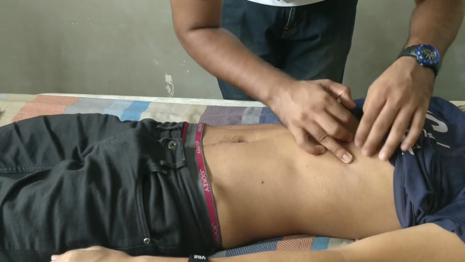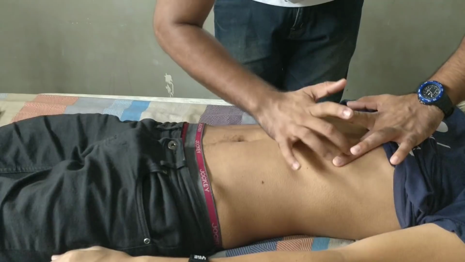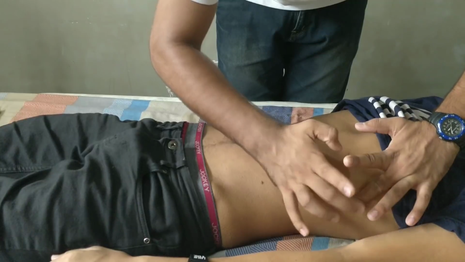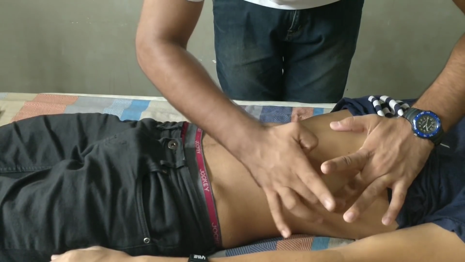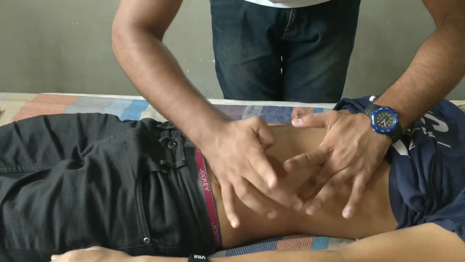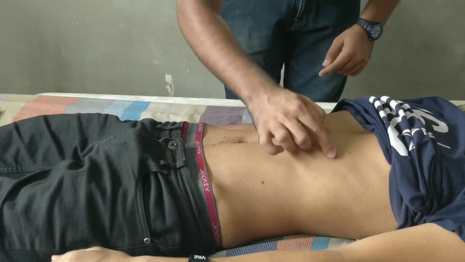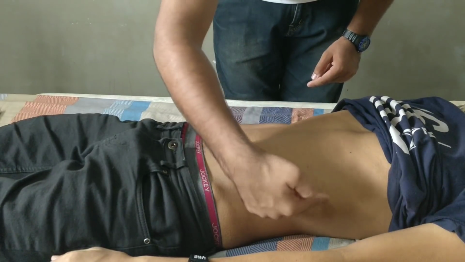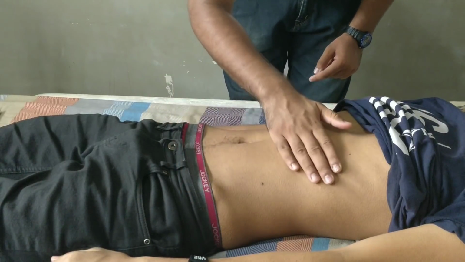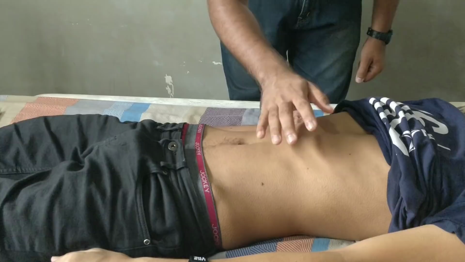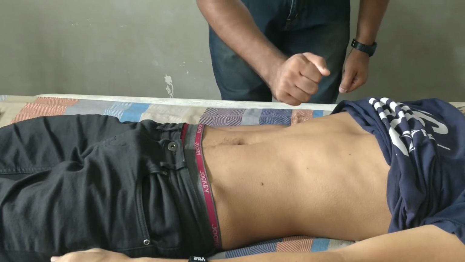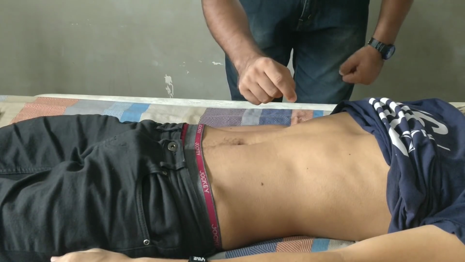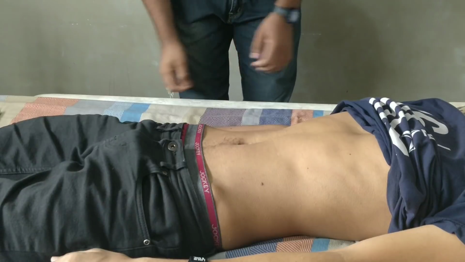You will start from the sixth intercostal space, go towards the anterior axillary line, and then go downward. Upon percussion of the spleen, the percussion note would be tympanic. If you feel there is dullness, then the sign is splenomegaly. Okay, so we are done with the spleen percussion.